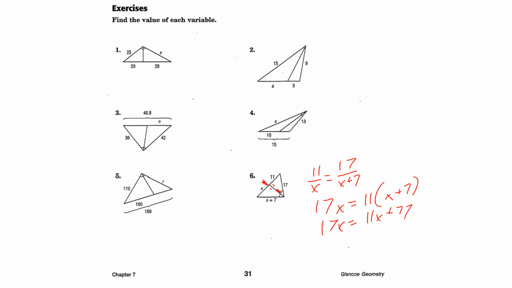Bring like terms over to the same side, so the 11x, I can subtract anything with 6x equals 77. Again, it doesn't go in evenly. We're going to have to divide that one off, and it's like 12 point something continuous. Anybody got a calculator? I don't know that one off the top of my head. It's like 12 point, oh, it's 5.6.